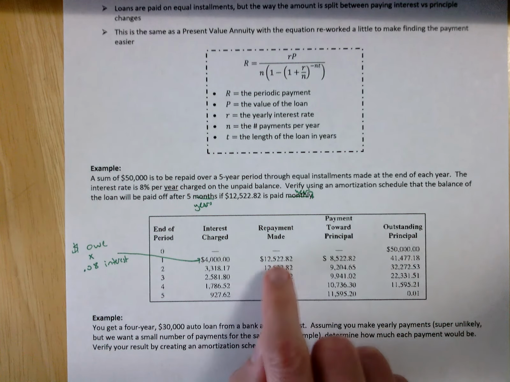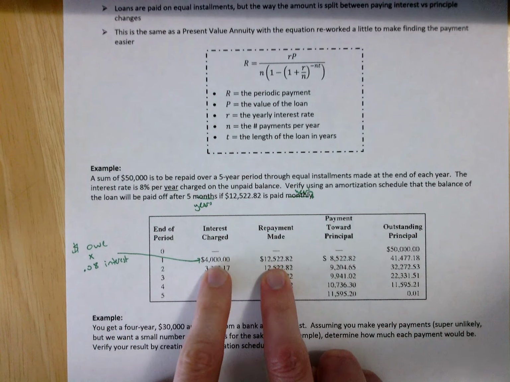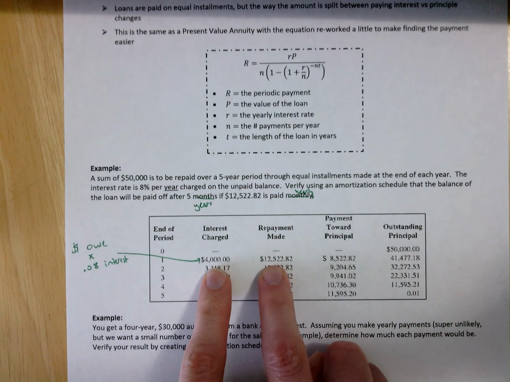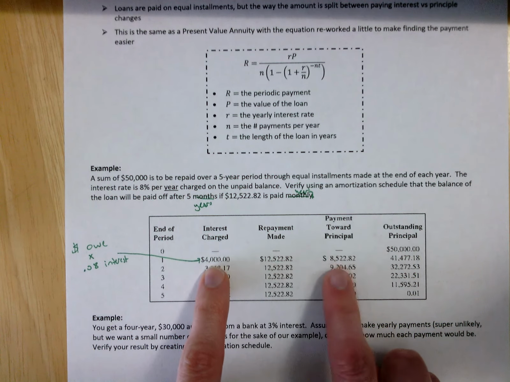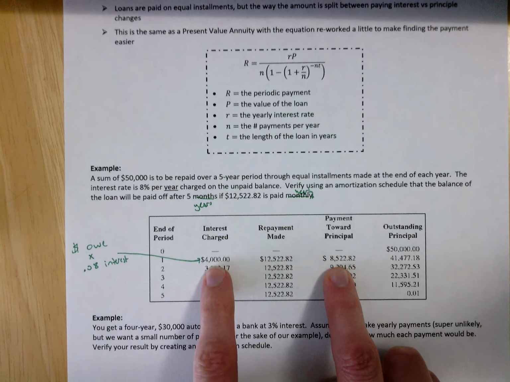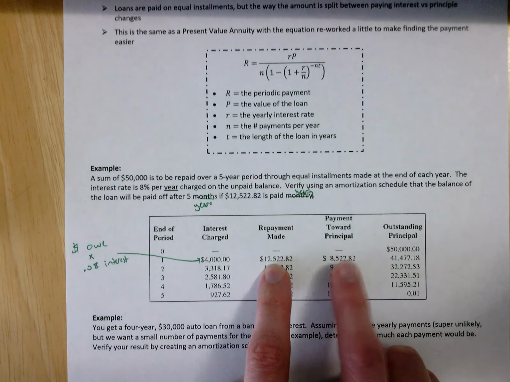When you make this $12,000 payment, $4,000 goes straight to paying your interest, because for that year you owe them $4,000 in interest. So of this $12,000, $4,000 pays for your interest, which means you really only put about $8,000 towards what you actually owe. You're paying a lot of money in interest and not nearly as much in principal. Well, you are paying more in principal in this particular problem, but considering that it was $12,000, a lot of your money is not going towards the principal.